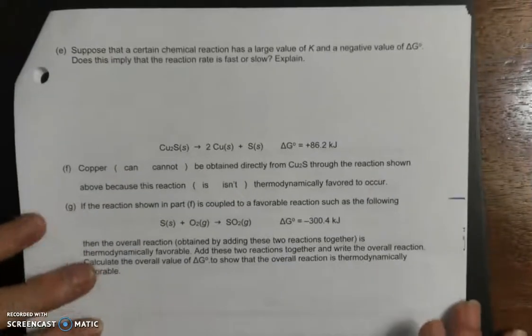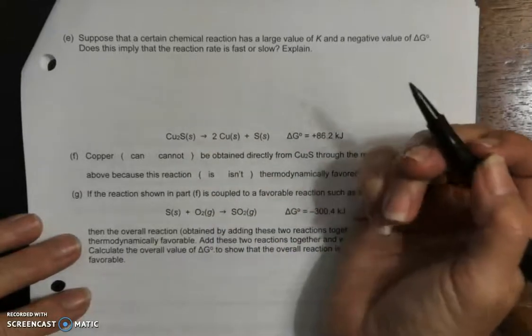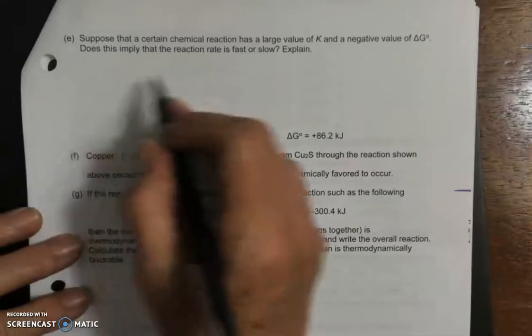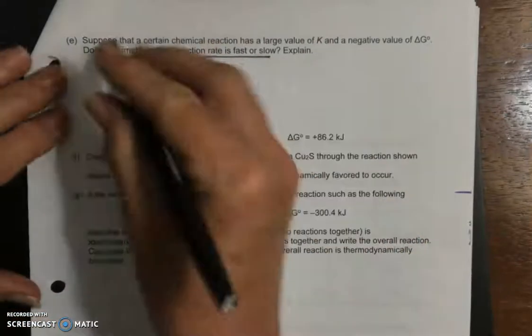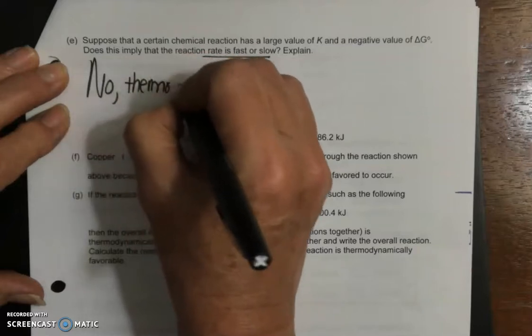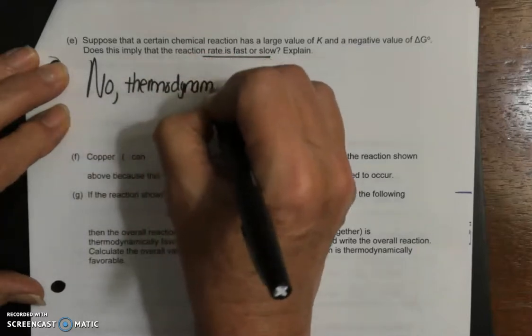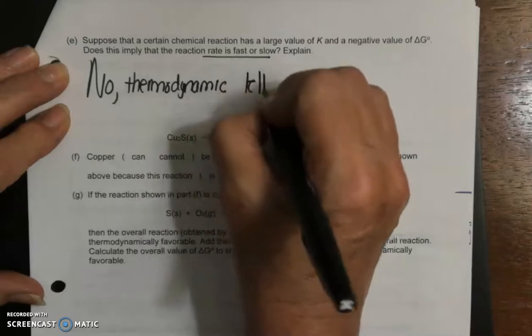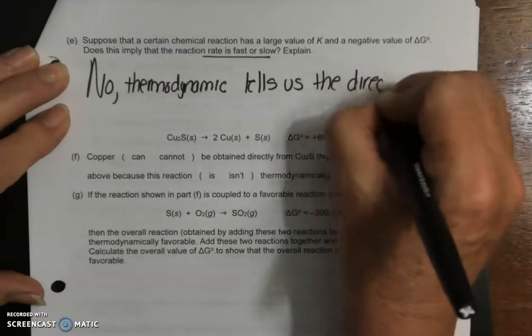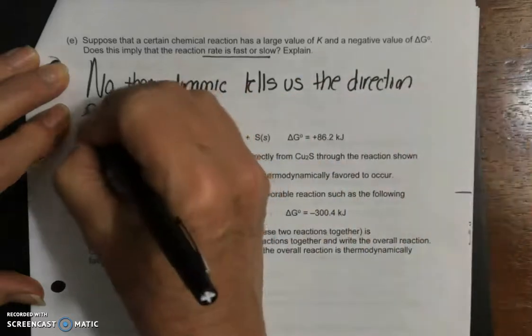Now, suppose that a certain chemical reaction has a large value of K and a negative value of delta G. Does this imply that the reaction rate is fast or slow? No. Thermodynamics tells us the direction and extent.